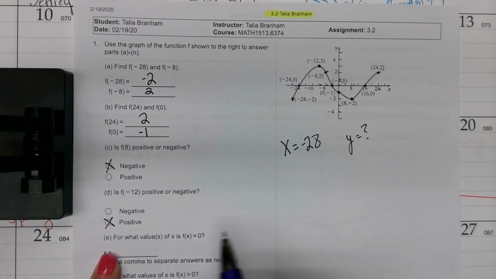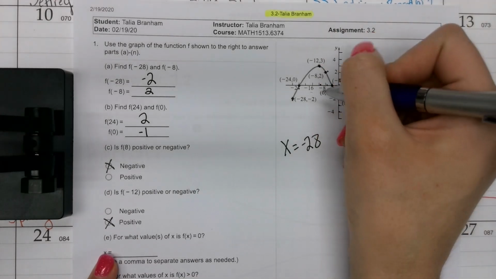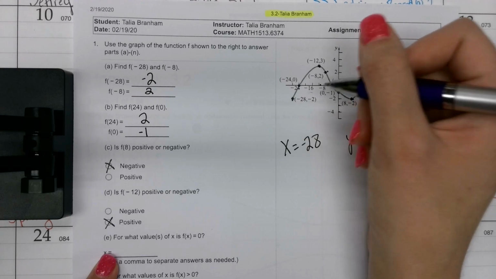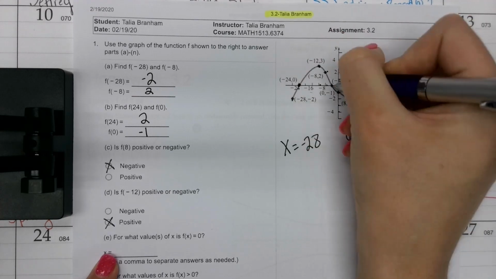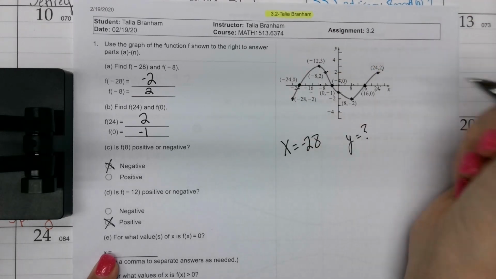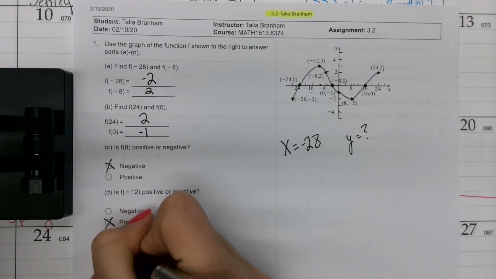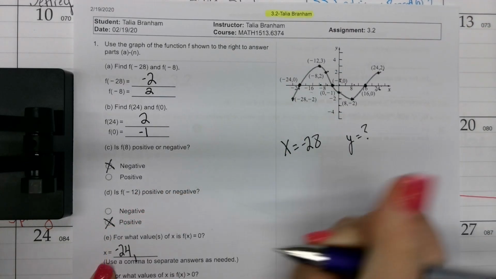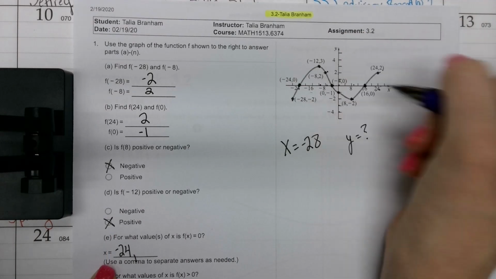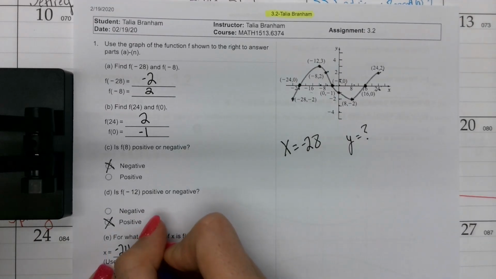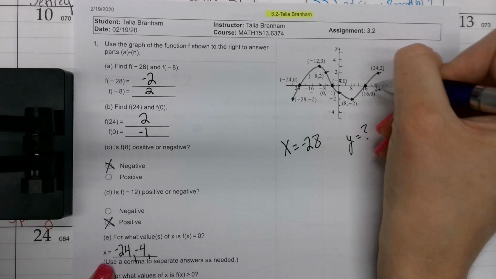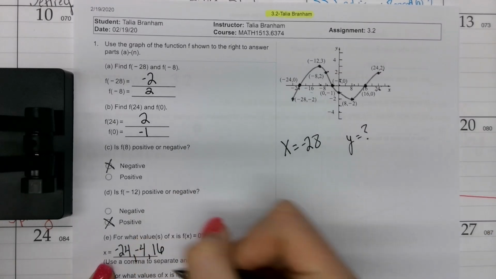For what values of x is f of x equal to 0? This one, it's everywhere that y is 0. So we have this point, and this point. So we'd have negative 24. This one would be negative 4. And that one is 16.